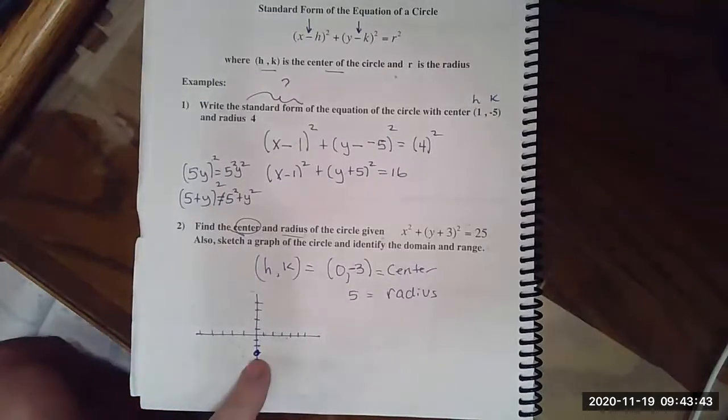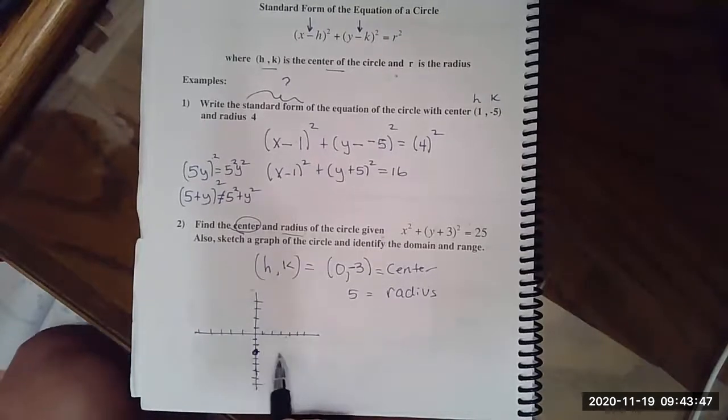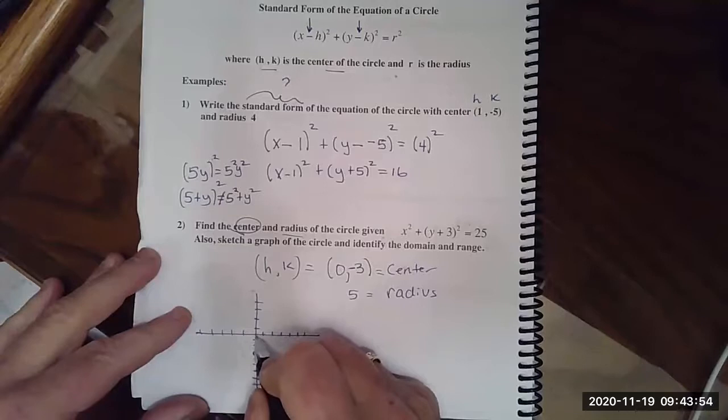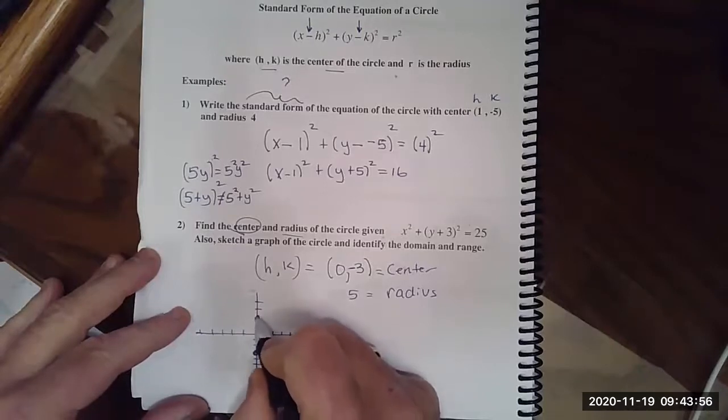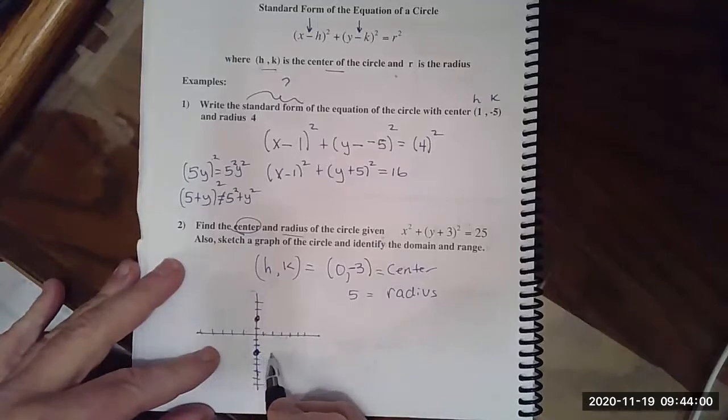Okay, there's the center. And if the radius is 5, you're going to count 5 up, 5 this way, 5 this way, 5 that way, and put dots there. So count up 1, 2, 3, 4, 5. That distance or radius is 5. You go 1, 2, 3, 4, 5.